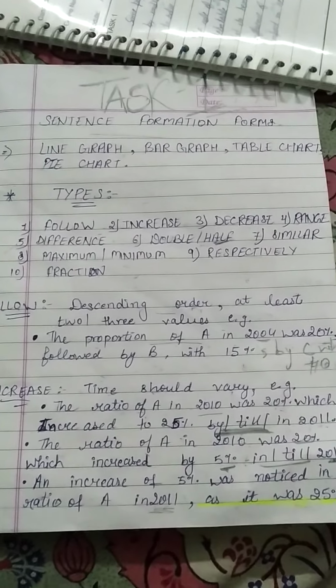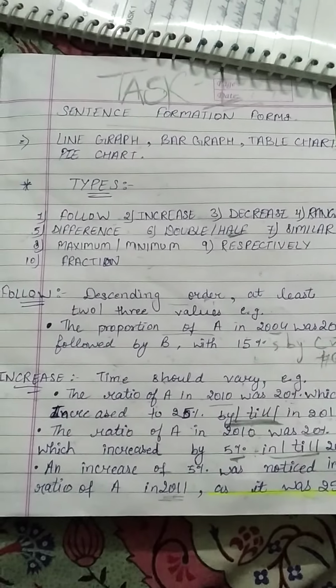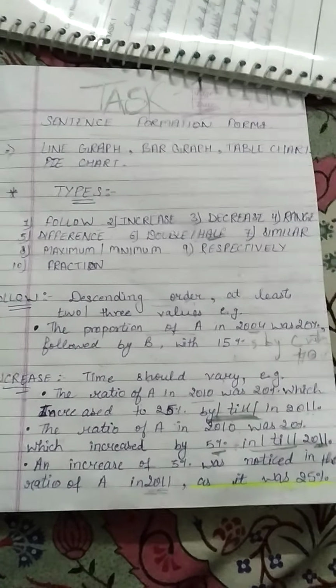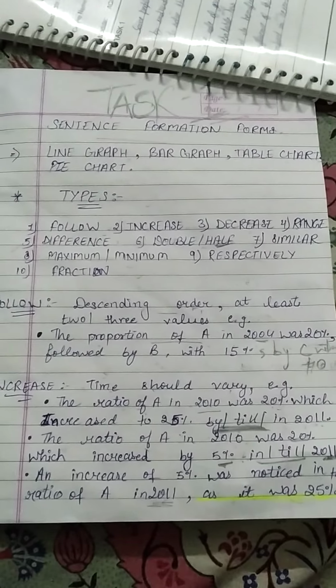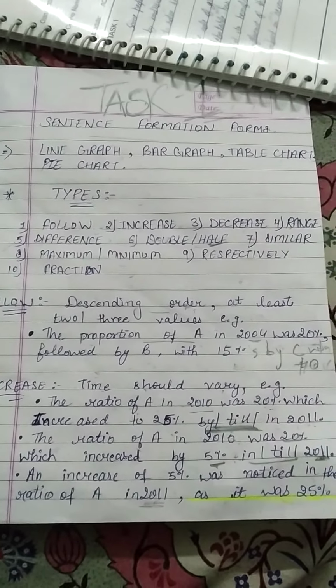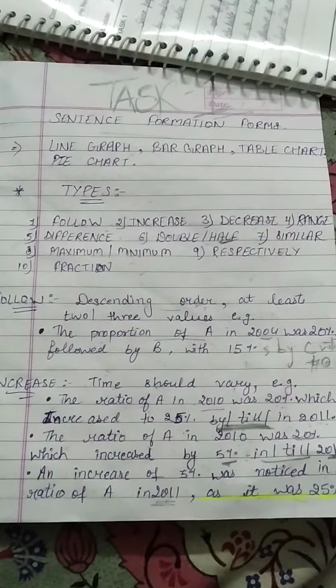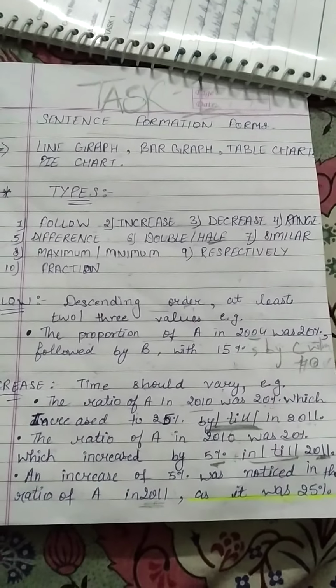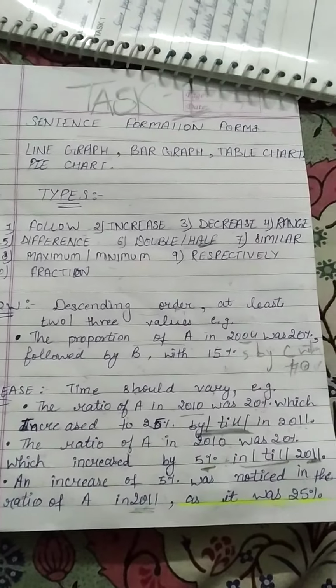For example, you can write: the proportion of A in 2004 was 20%, followed by B with 15%. And if you have three values, then you need to put a comma there, and then by C with 10%.